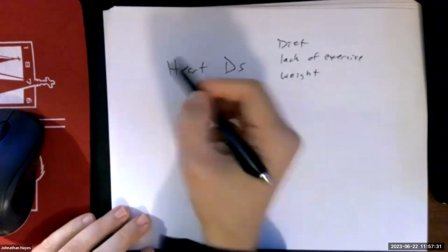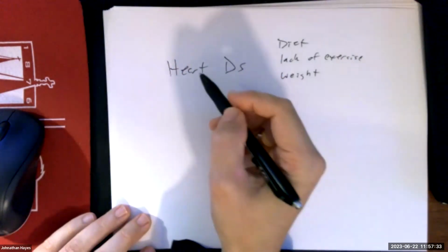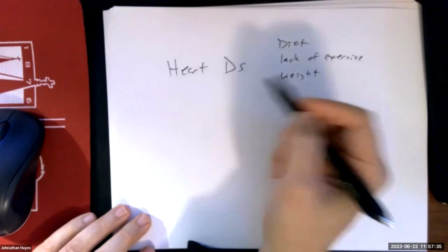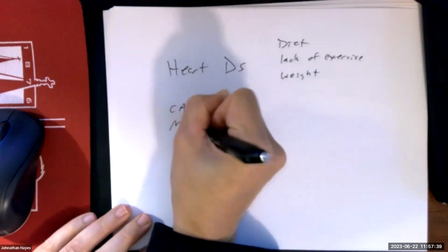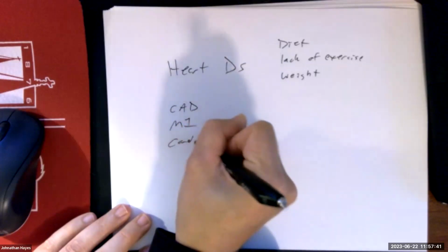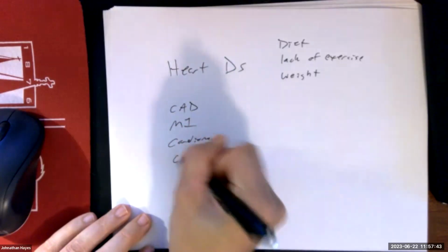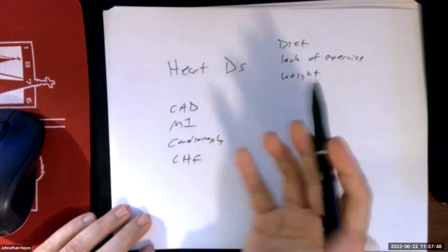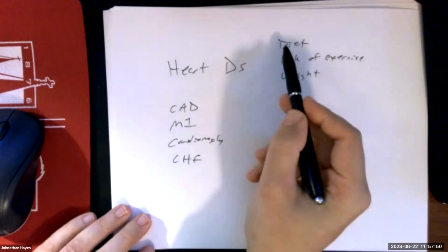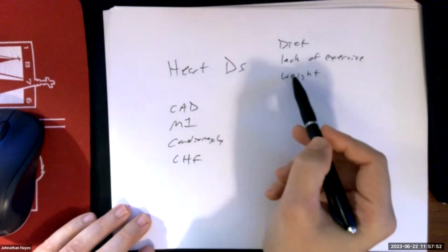And so ultimately, if I want to treat sequelae of heart disease, because look, I can get coronary artery disease that leads to a myocardial infarction, that leads to cardiomegaly, right? That leads to congestive heart failure. So how did I get this to begin with? Well, it's probably genetically predisposed, but diet didn't help. Lack of exercise didn't help. Too much weight didn't help.